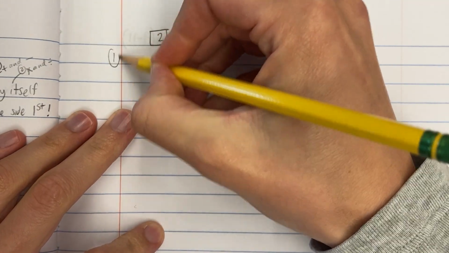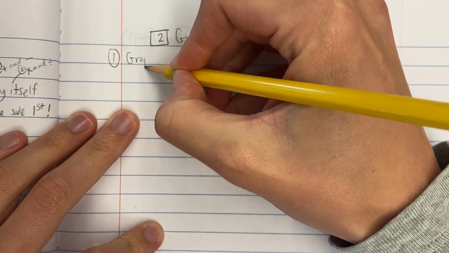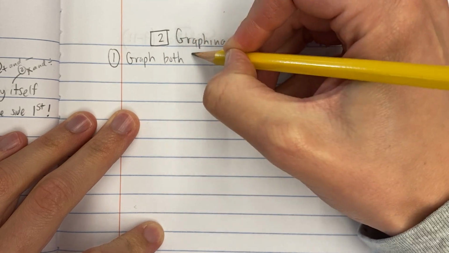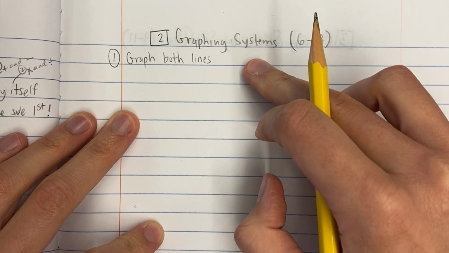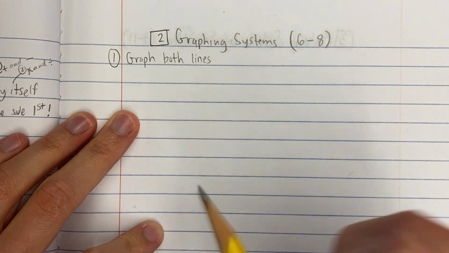So how do we graph systems? The first thing we do is we graph both lines. This is the big thing, right? A system is two equations. Sometimes it's 3 equations, but for this year it's just 2 equations.